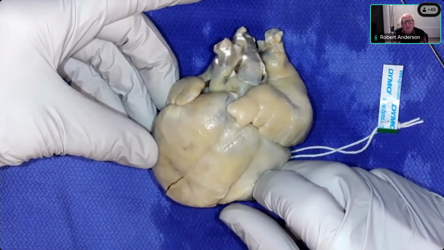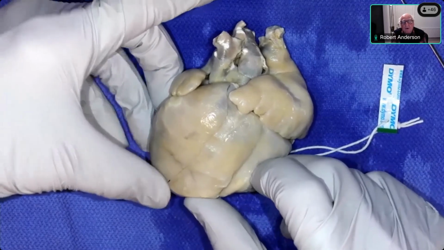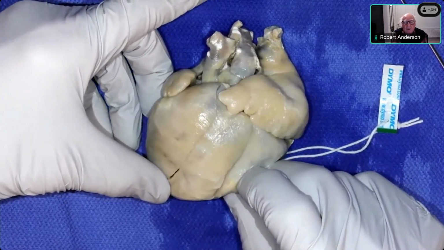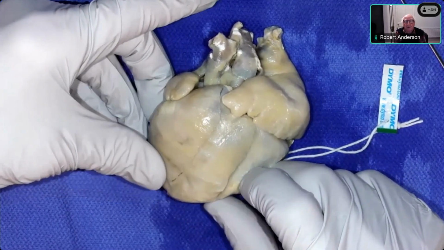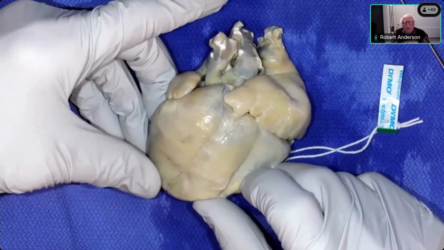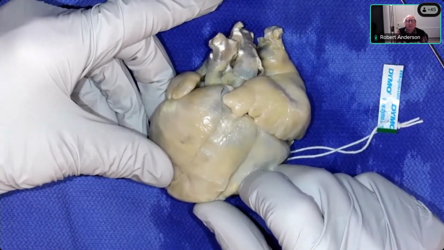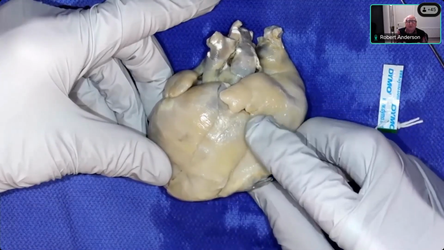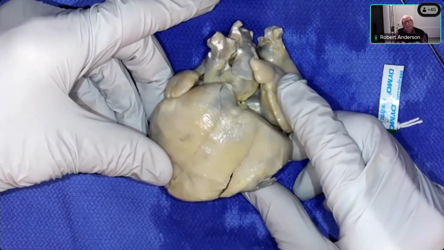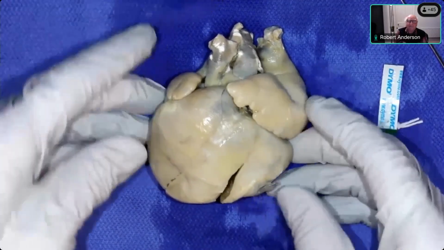So this is a lovely example of left isomerism with left-handed topology and concordant right-handed. With right-handed topology, rather, yes, and then with concordant ventricular arterial connections. Another beautiful specimen. And thanks for reminding me about the topology again. Sorry, I forgot that. Could I, oh, here.